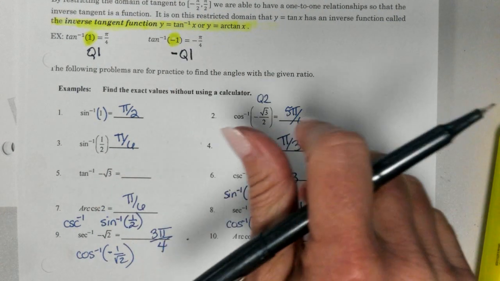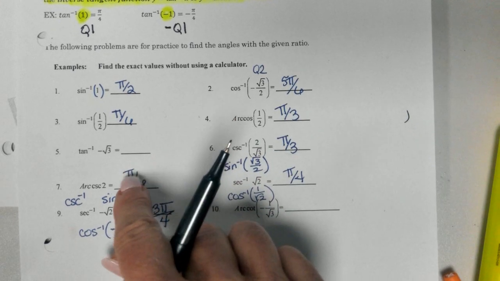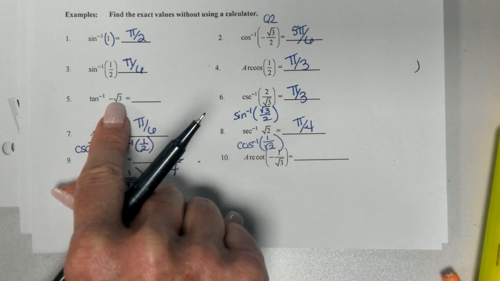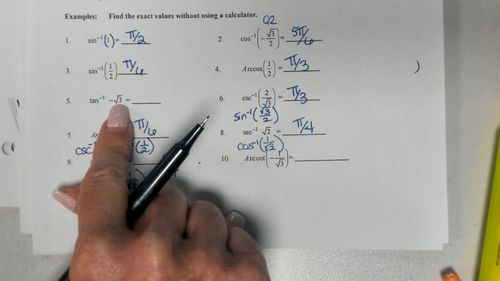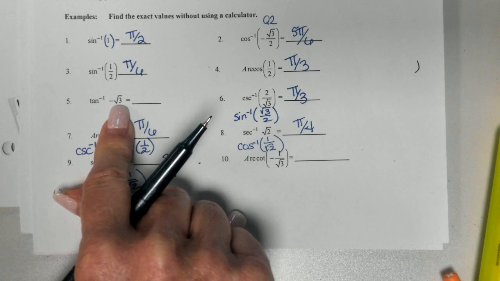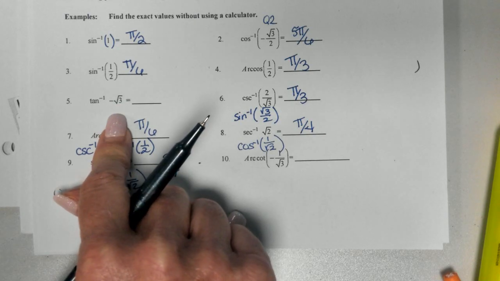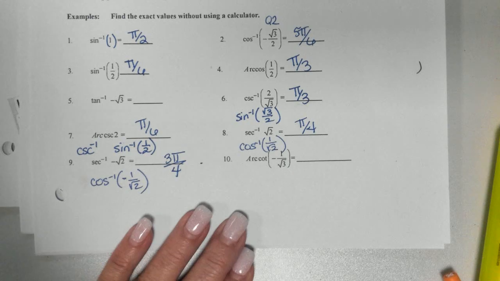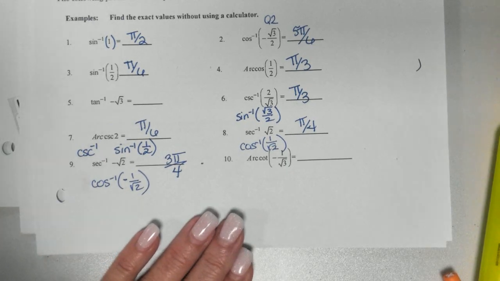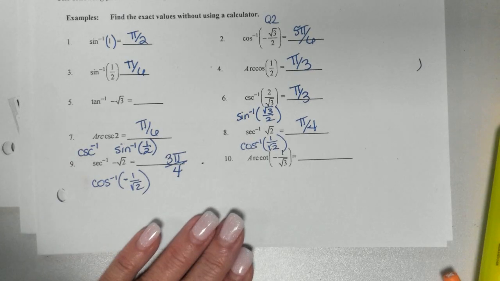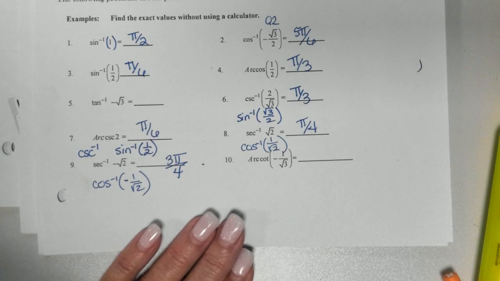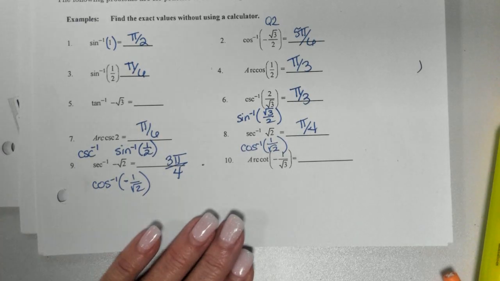All right. Look at number 5 down here. It says inverse tangent of negative root 3. So obviously, which quadrant are we going to be looking at since it's negative? Negative quadrant 1. Okay, now, here's the thing. Which angle has a tangent ratio of root 3?